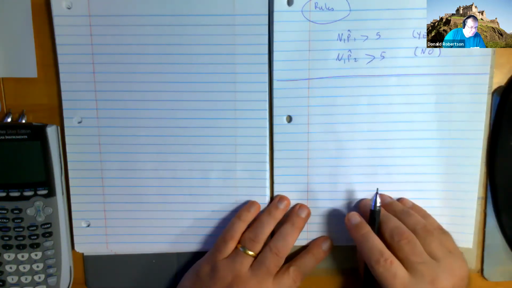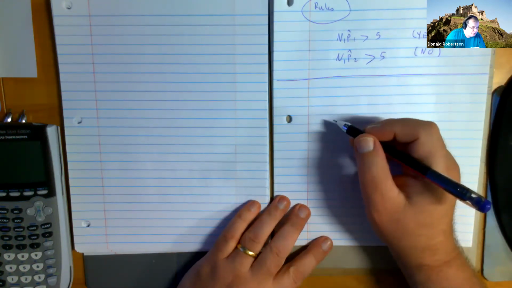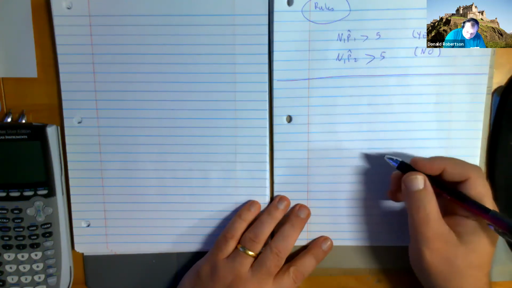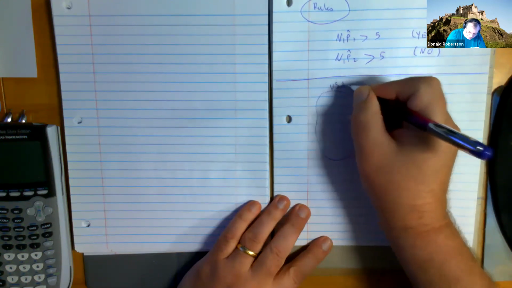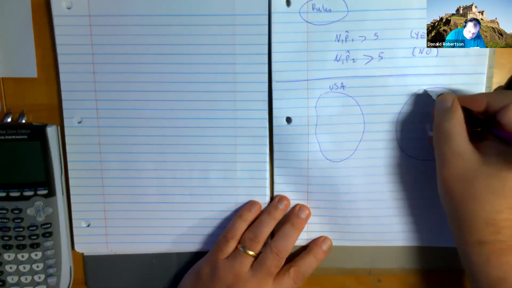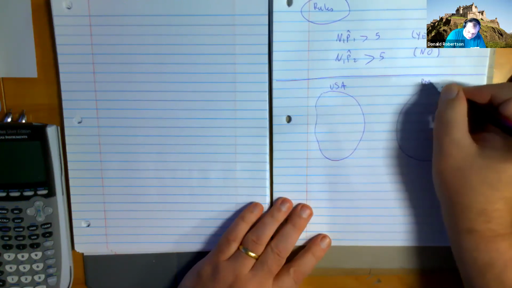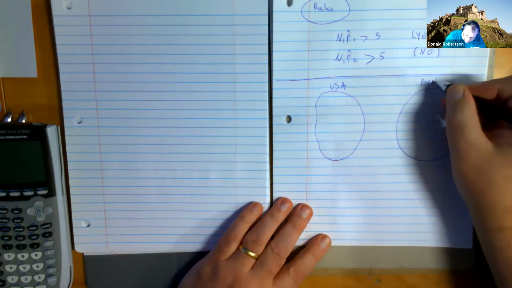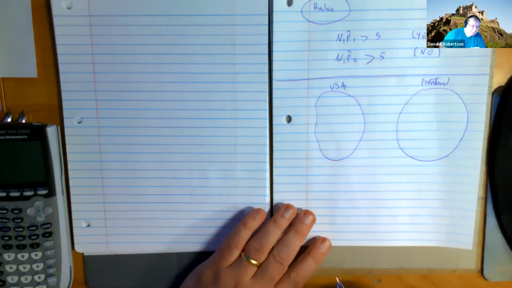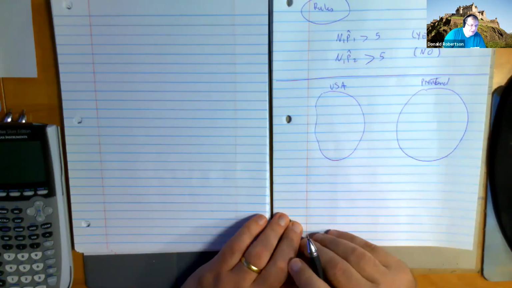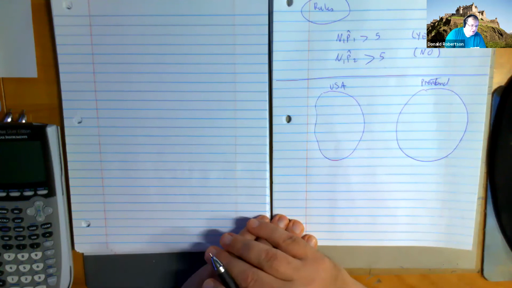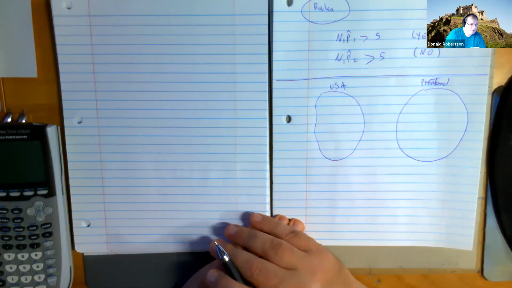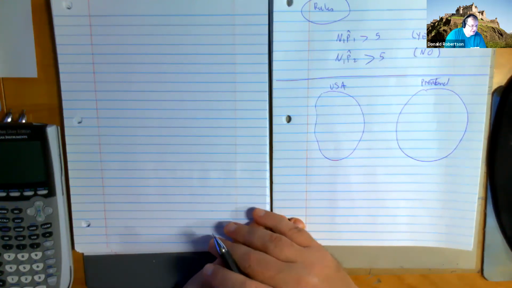So let's do a sample. I have 1, 2, 3, 4, 5, 6. We have 6 people, and I'm going to have 2 populations. One of them is people who live in America, and the other one is a pretend country. I'm going to have to break all my rules just so that we can do this. So Logan, you may not know this, but you are representing 10 people. And so all of you are going to represent 10 people.